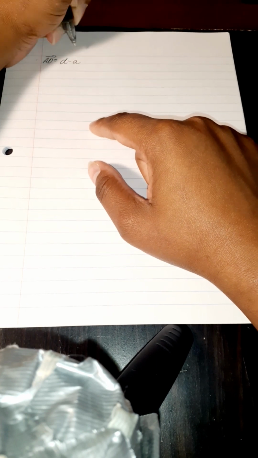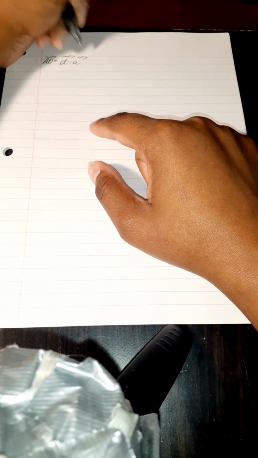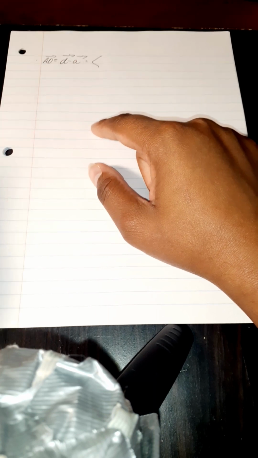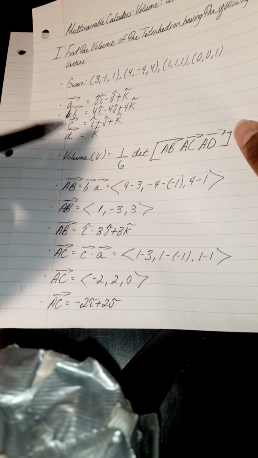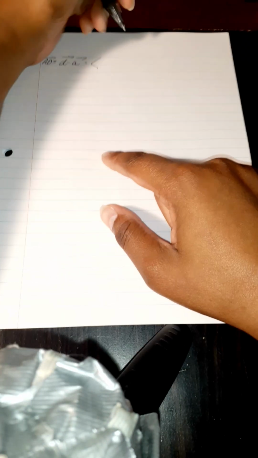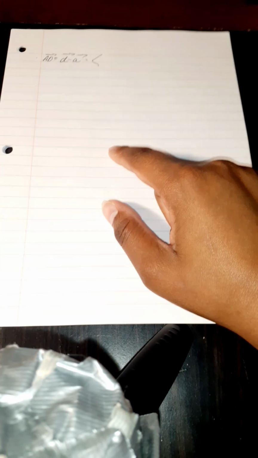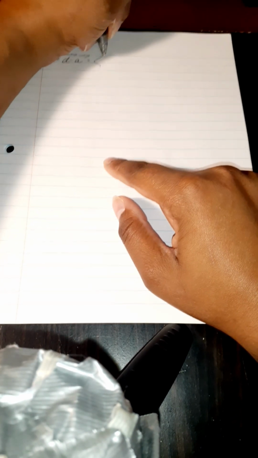We just now need AD, which I'll go to a different sheet. I'll run out of room. So let's get AD. So AD, that's D minus A. And again, all I did at the beginning was label the vertices basically as vectors. That way we can go ahead and do our determinant in a few. So that's D minus A. So that's 0 minus 3.